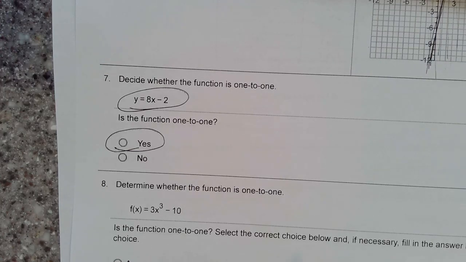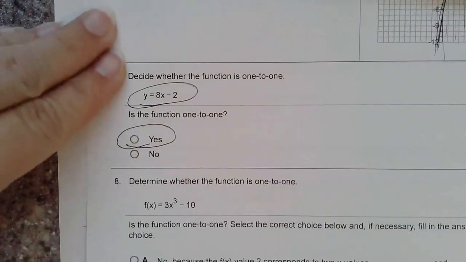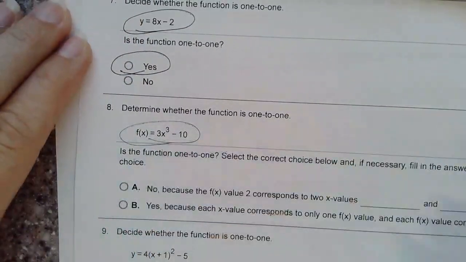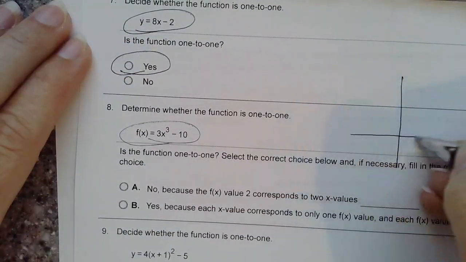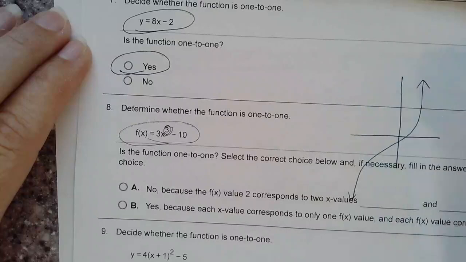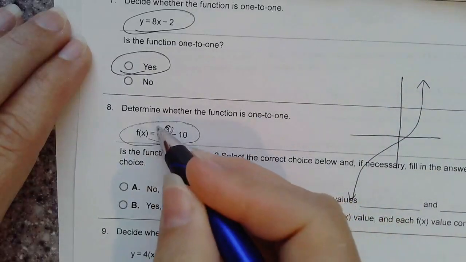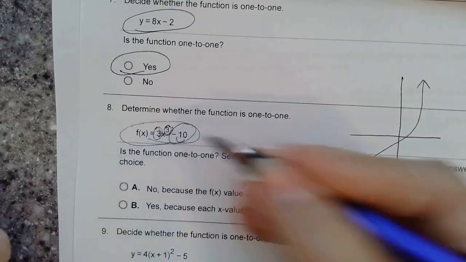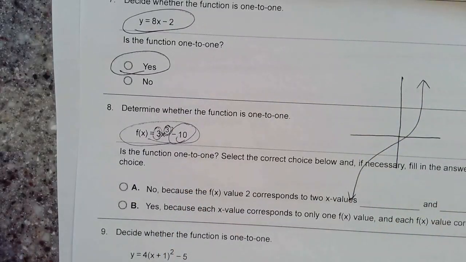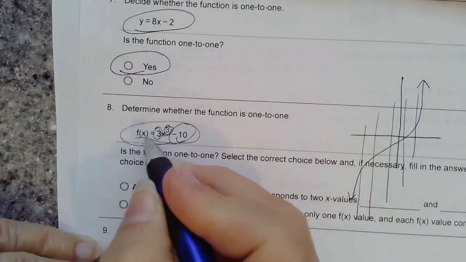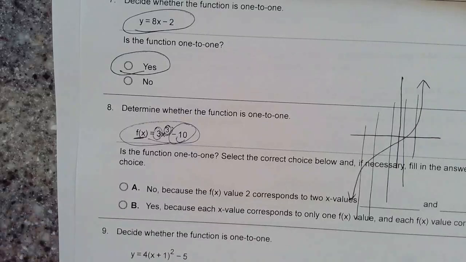Okay, number 8. Is this one-to-one? We might have to think a little harder on number 8. You might have to think a little harder to remember what that graph looks like. But the cubic graph, it twists around like that, remember? And this multiplier makes it a little skinnier graph, or it stretches it vertically. That won't change our values here. And then it moves it down 10 places. That's a vertical shift. So for the vertical line test, it is a regular function. And really I know that already because it says f of x. It's already passed the vertical line test if they're using that notation, you might recall.